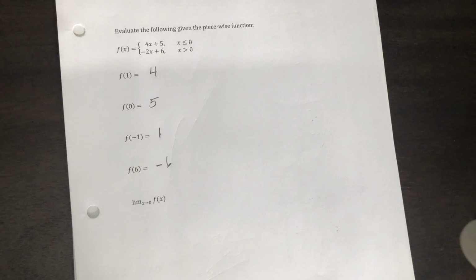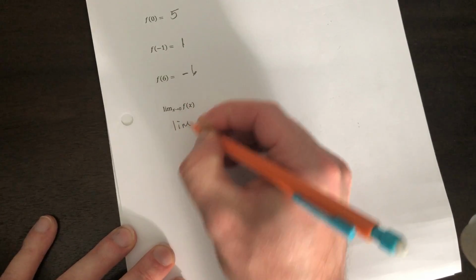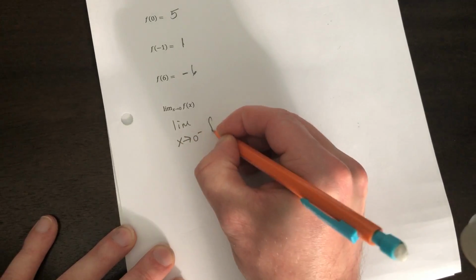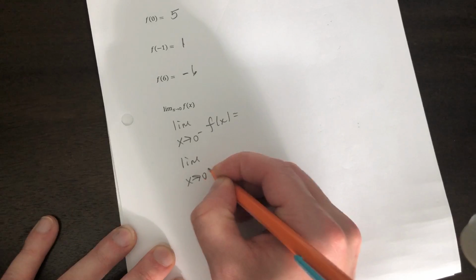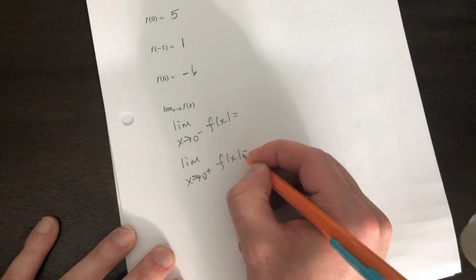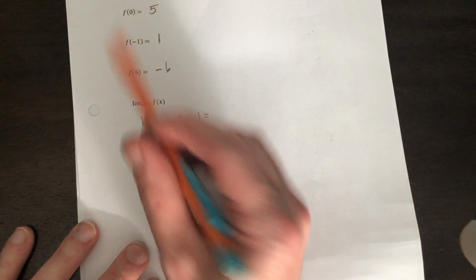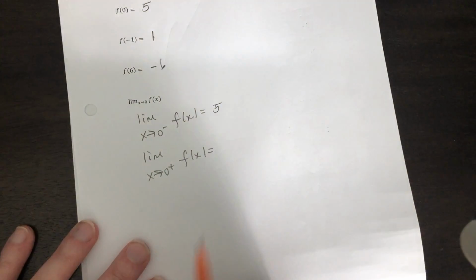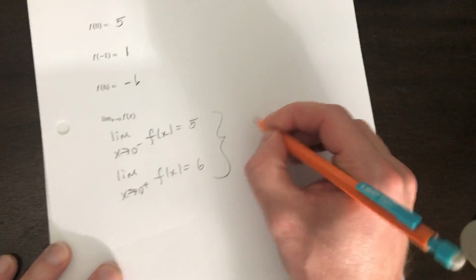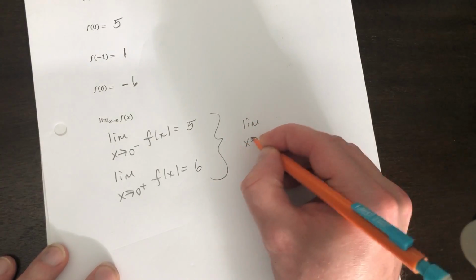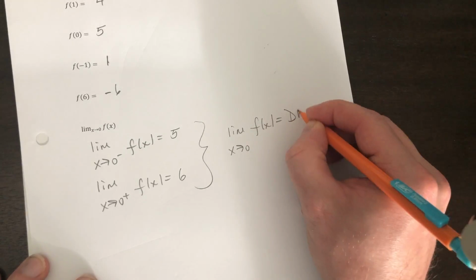And then I want to do my limit as x approaches 0. So we're going to do the limit as x approaches 0 from the left-hand side, and the limit as x approaches 0 from the right-hand side. The limit as x approaches 0 from the left-hand side is going to be the top branch, so you get 5. And the limit as x approaches 0 from the bottom branch is going to be 6. So that means the limit as x approaches 0 does not exist.